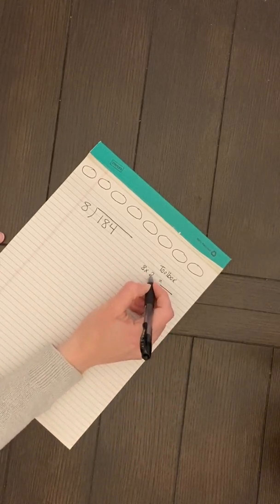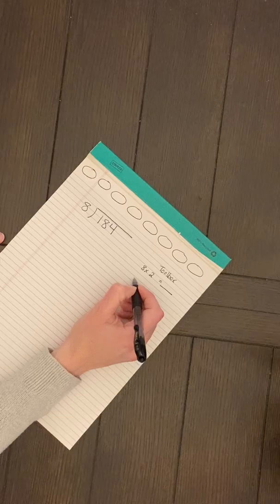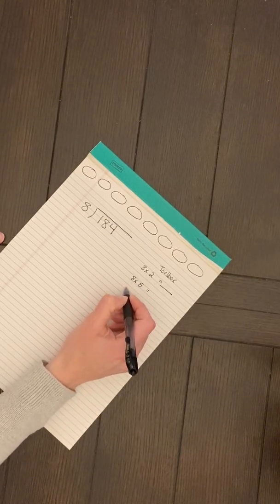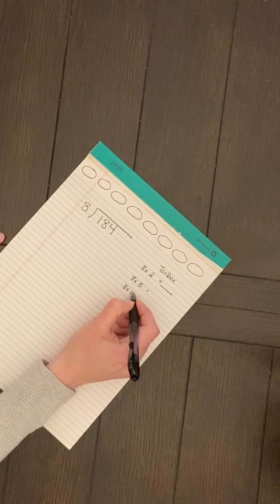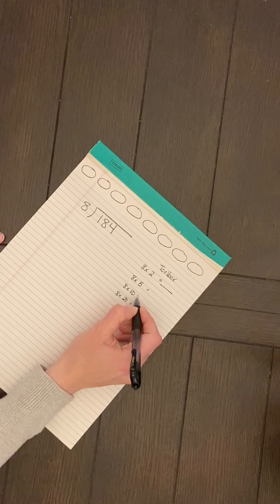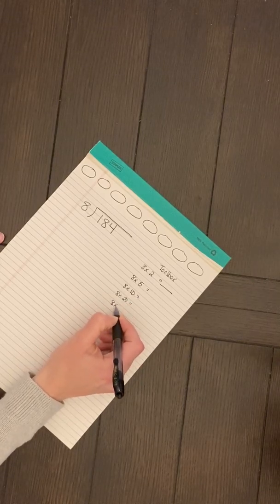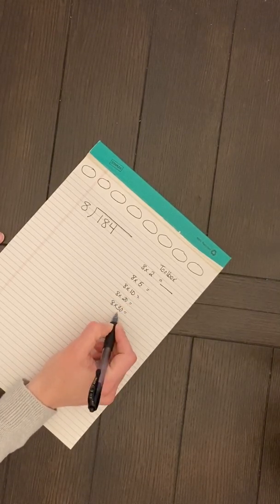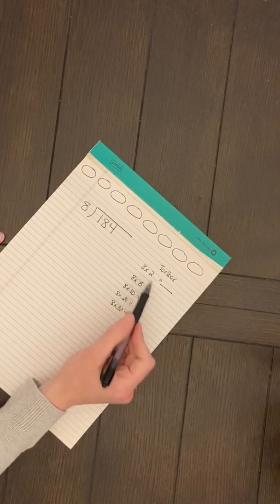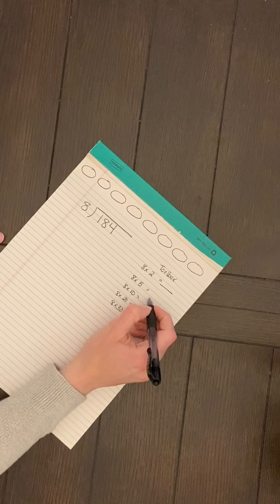Now we did start with the number 2, and then we went up to the number 5, and then we did the number 10, and then we did 20. Again, you can use any friendly number that ends in 0 or any factor that's less than 10. So let's start from there.